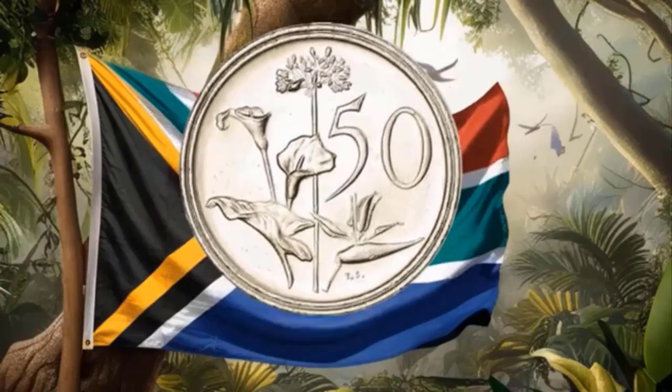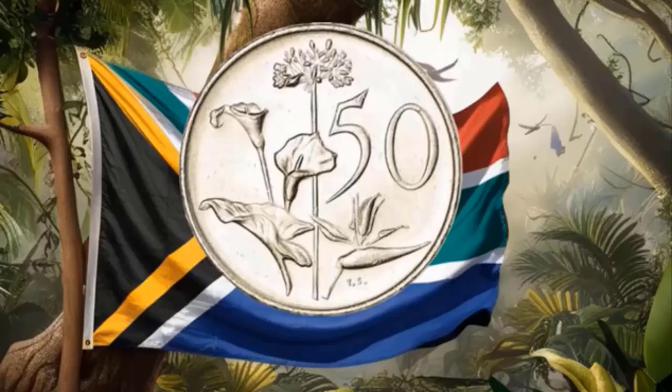So, what is this coin worth today? How much could a 50-cent piece from 1989 South Africa really fetch? Well, here's the moment you've been waiting for. Depending on its condition, rarity, and the demand among collectors, this coin can be valued at an astonishing $25,000. That's right, $25,000 for a coin that most people would overlook.